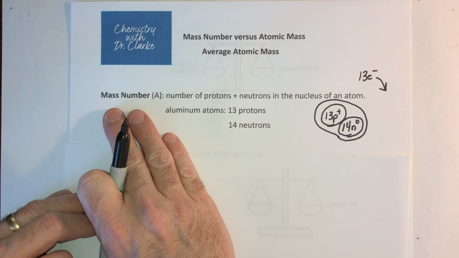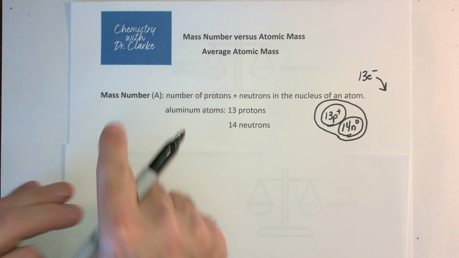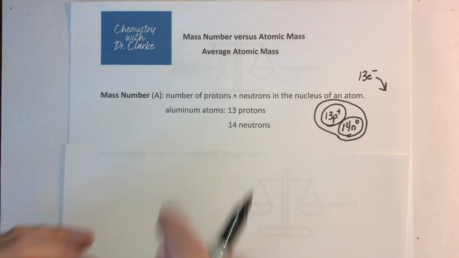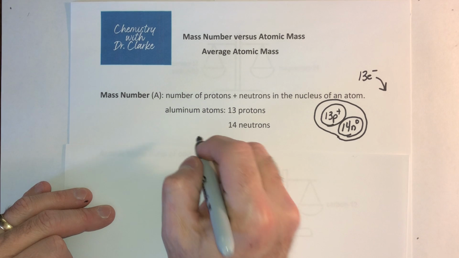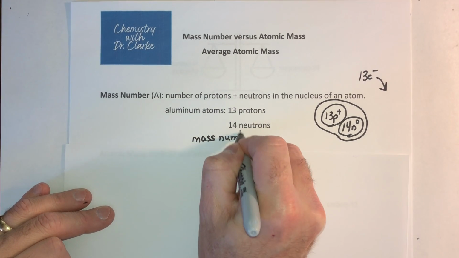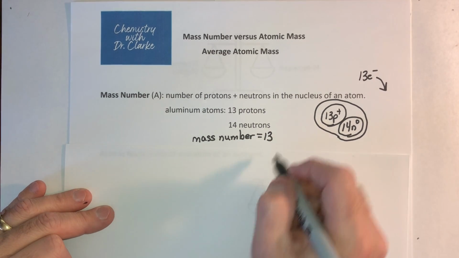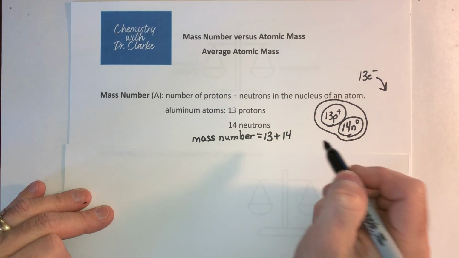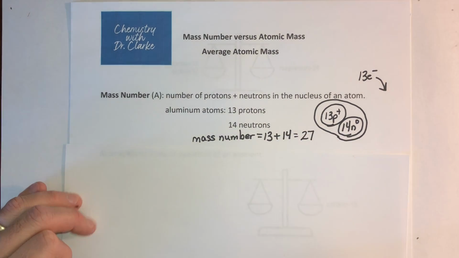So when we talk about mass number, we are saying, what is the number? Can I count how many protons and neutrons I have? So for this one here, my mass number would be I have 13 protons plus I have 14 neutrons, which gives me a total of 27.